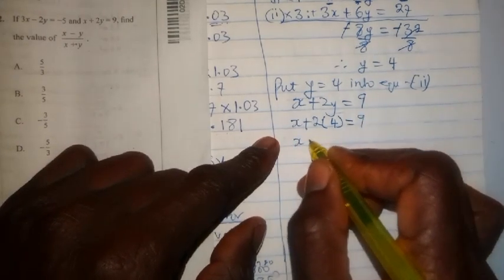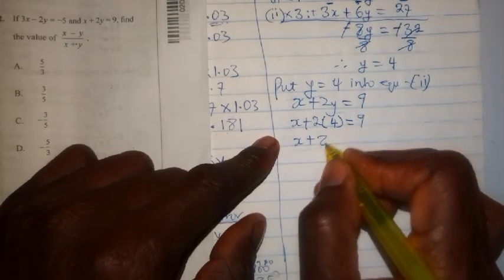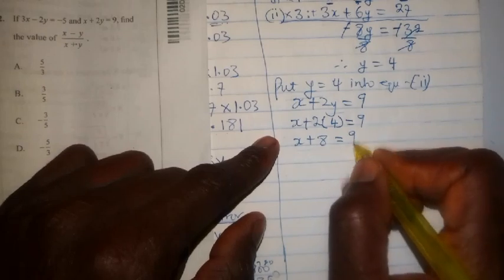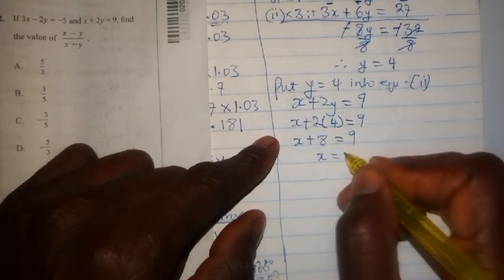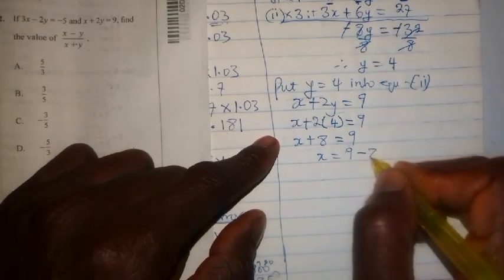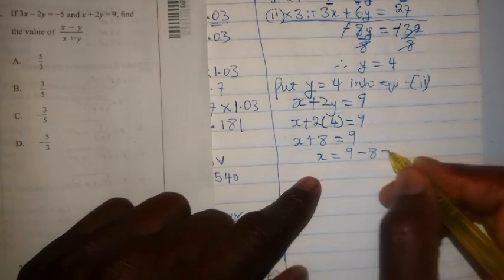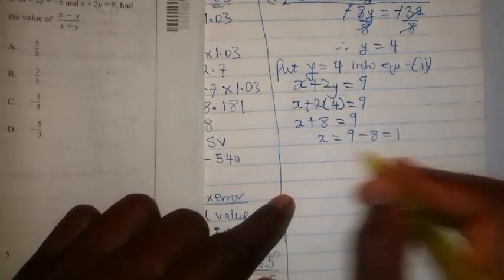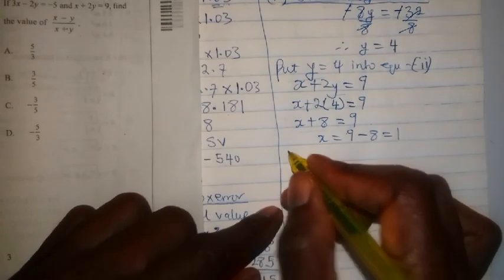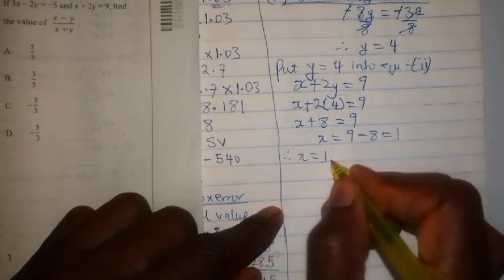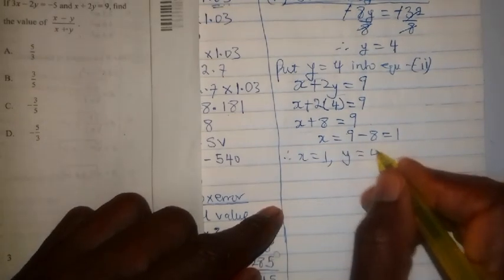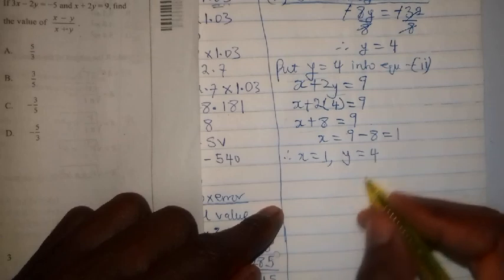So this will give you x plus 2 times 4 is 8. 8 equals to what? 9. So x will become 9 minus 8. We take this plus 8 to this side. It gives us minus 8, and if we do that subtraction, we have the value for x as 1. So therefore, x is 1 and y, which we have calculated here, is 4.